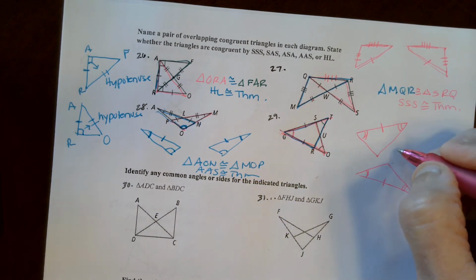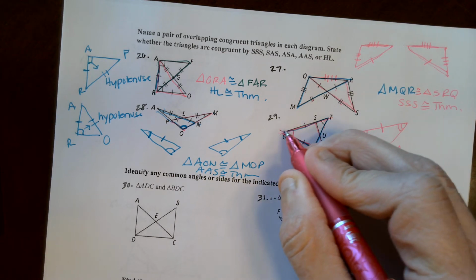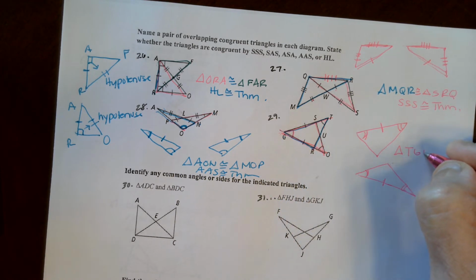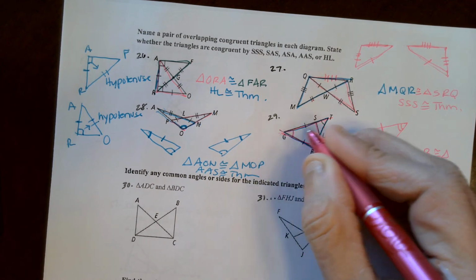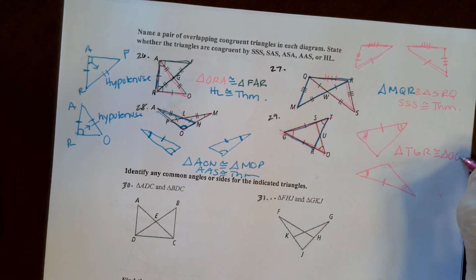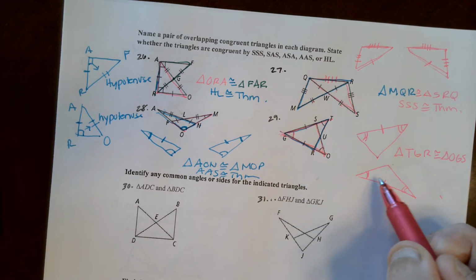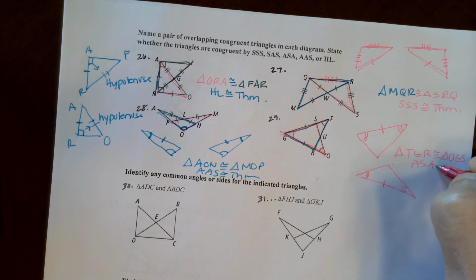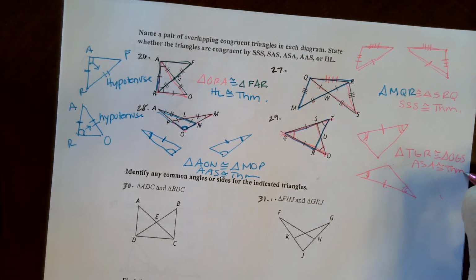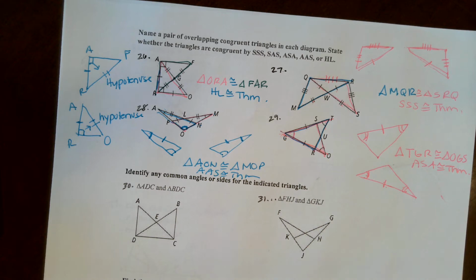So I do have a triangle TGR is congruent to triangle OGS. And why? Angle, side, angle. The side is included between the two angles. Excellent. Identify any common angles or sides for the indicated triangles.